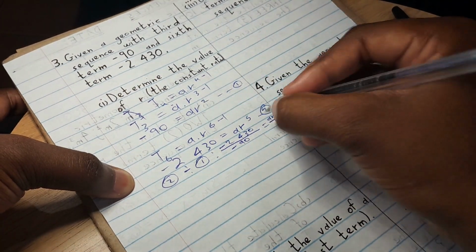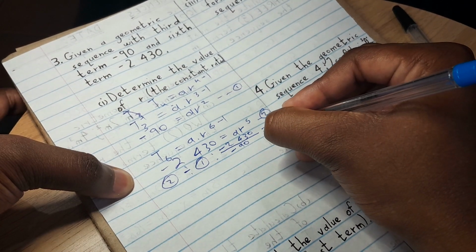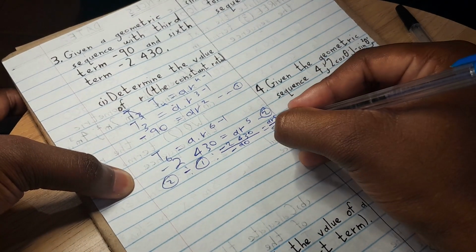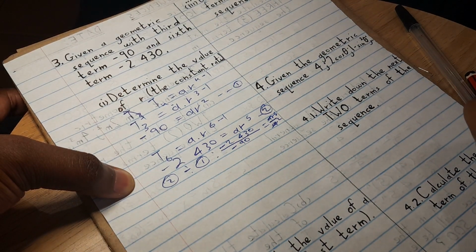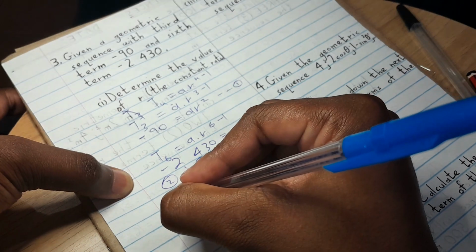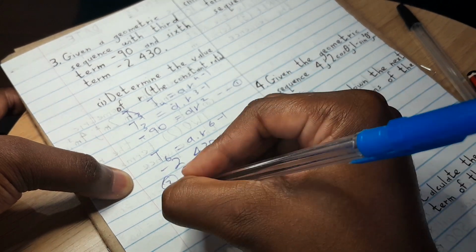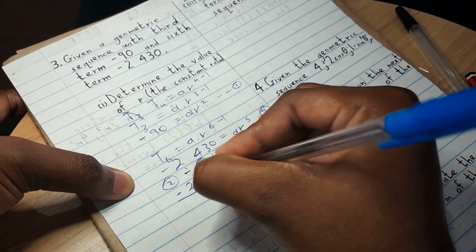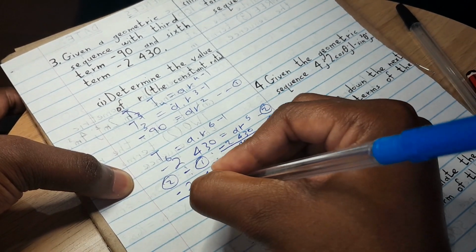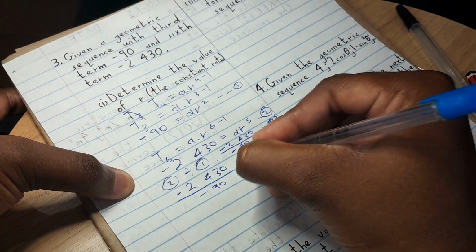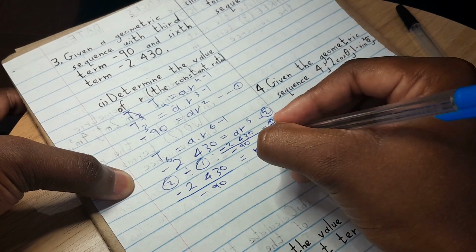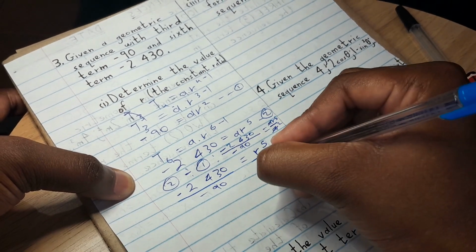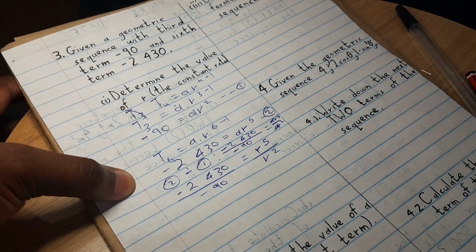Then equation number 1, on the right, we have AR squared, right? So you can see the A's cancel each other out. We are left with negative 2430 over negative 90 is equals to R to the power 5 over R to the power of 2, right?